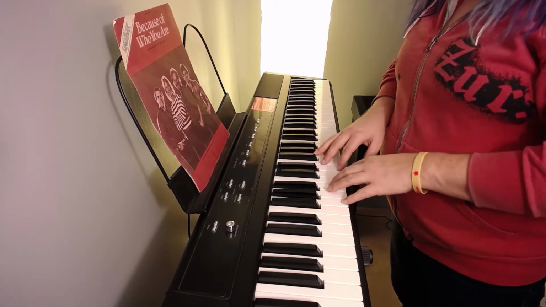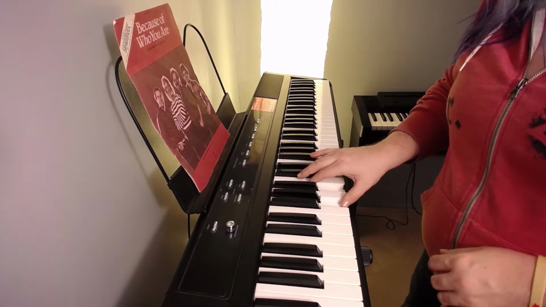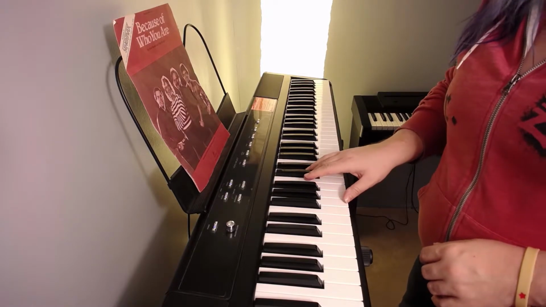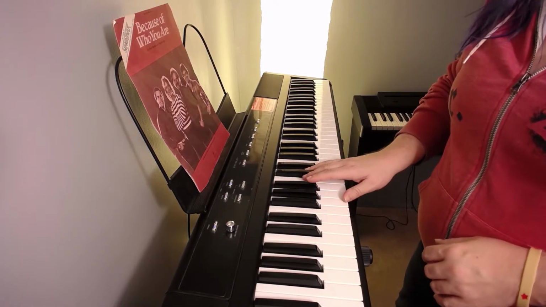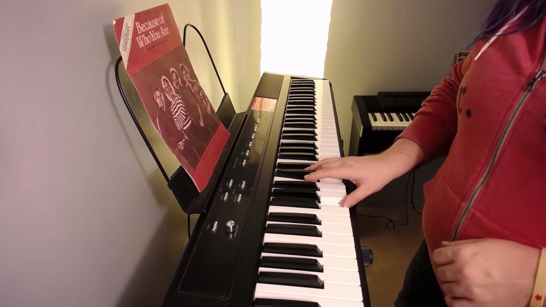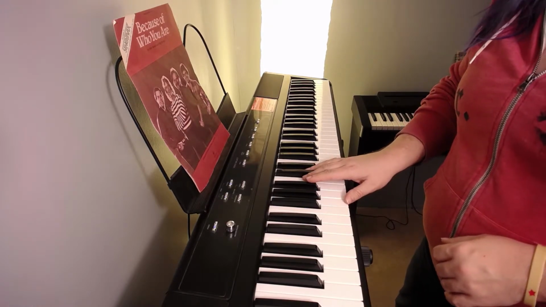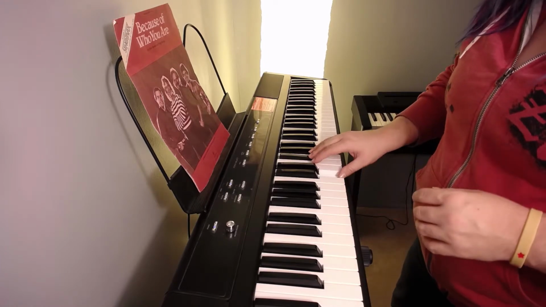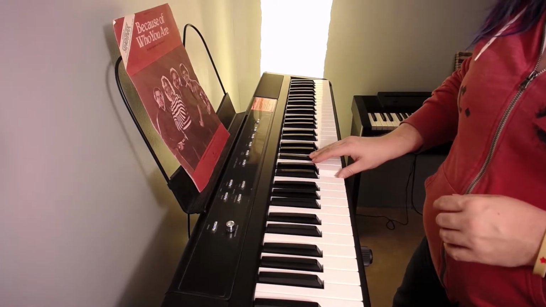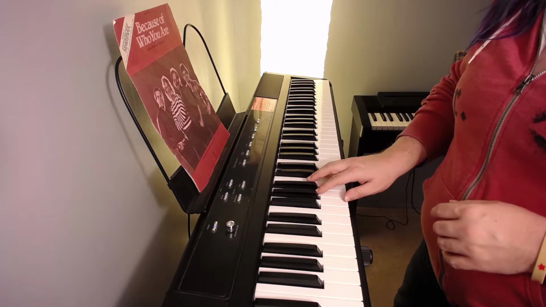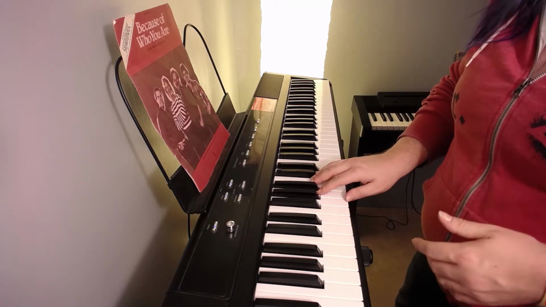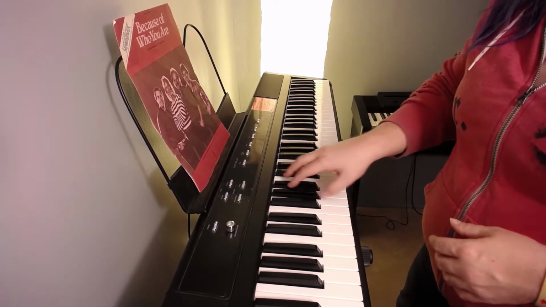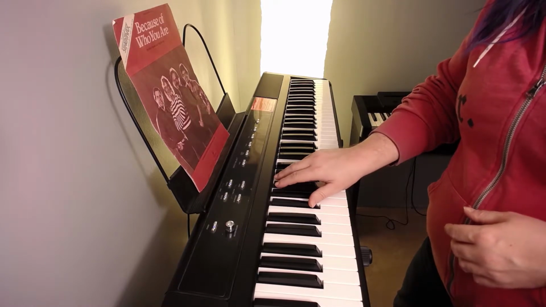So in the key of G, you have the I chord, you have the IV chord, you have the V chord, and then you have what's called the V7, which is like this.